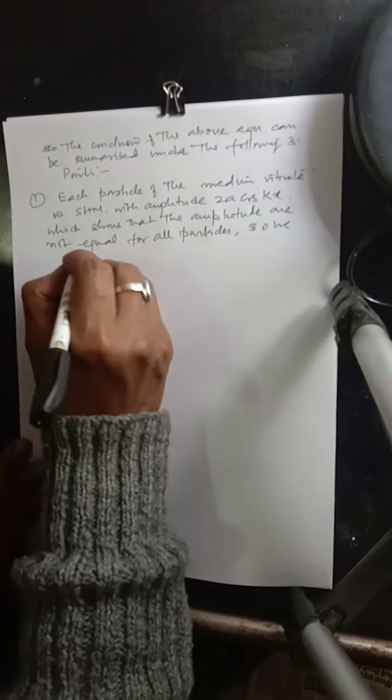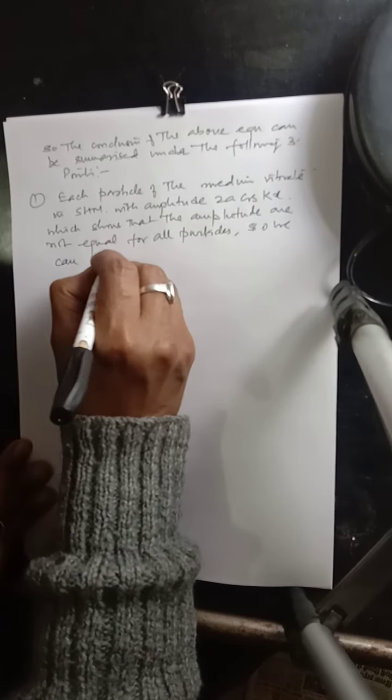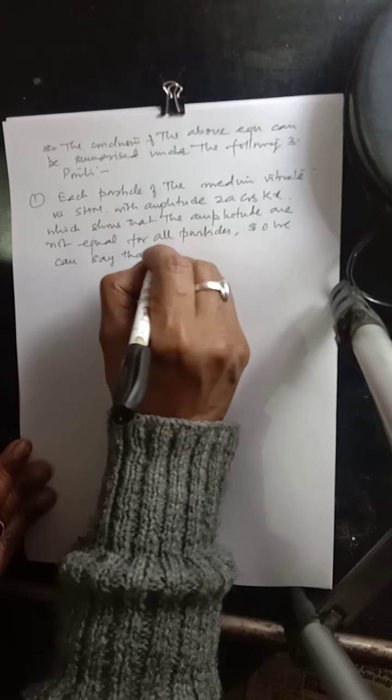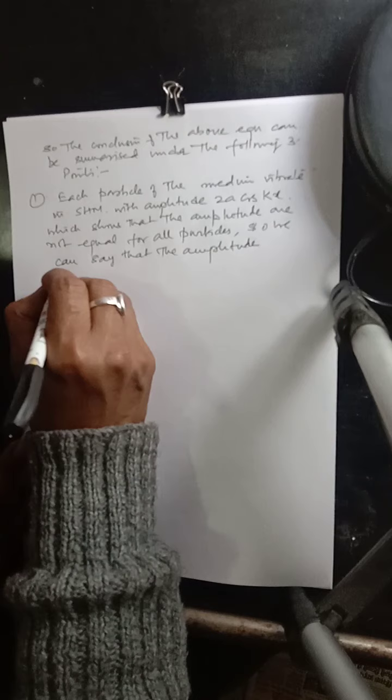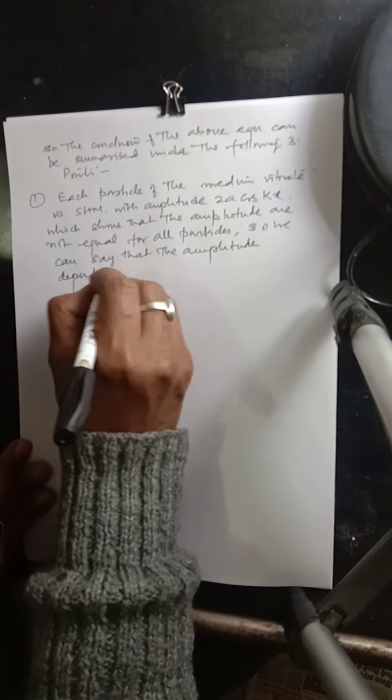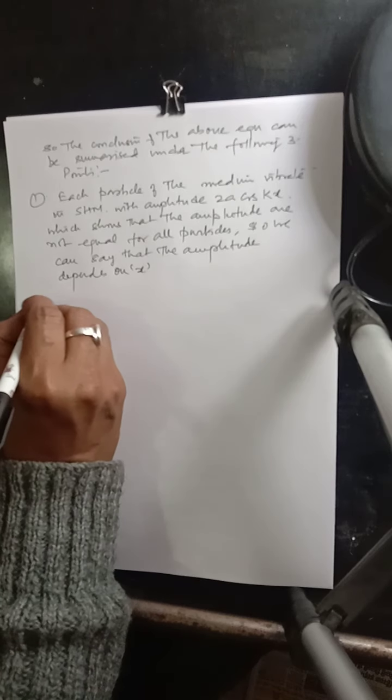So we can say that the amplitude depends on x. This is the first thing.